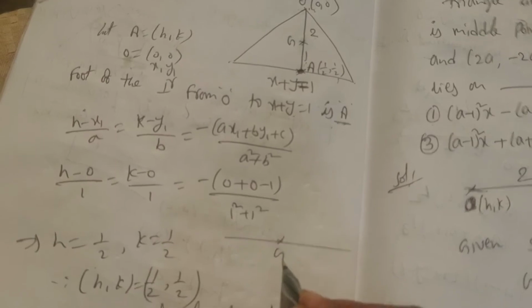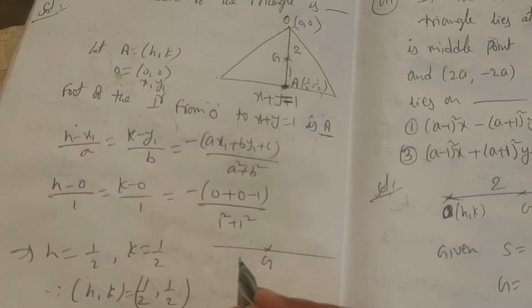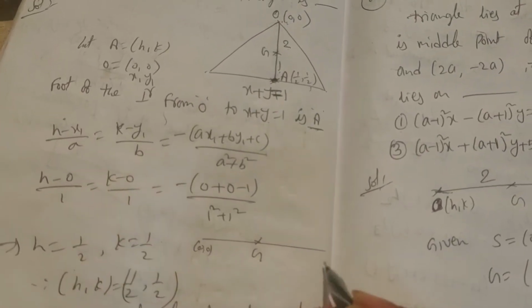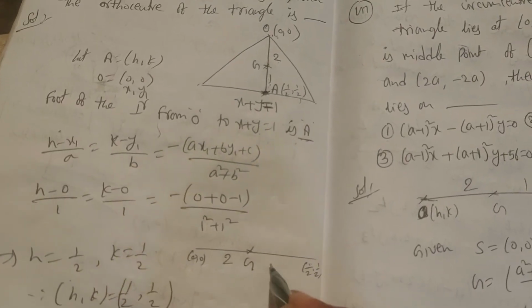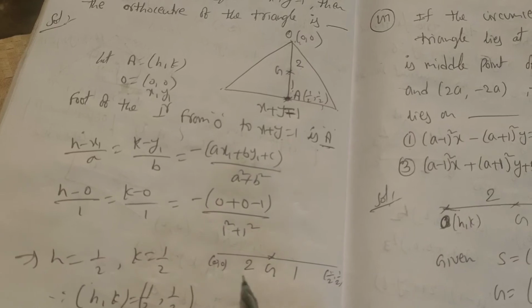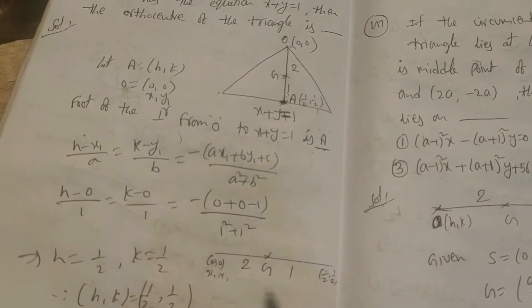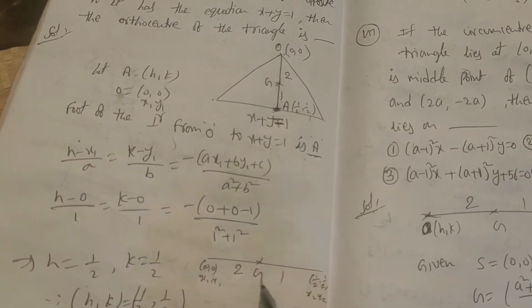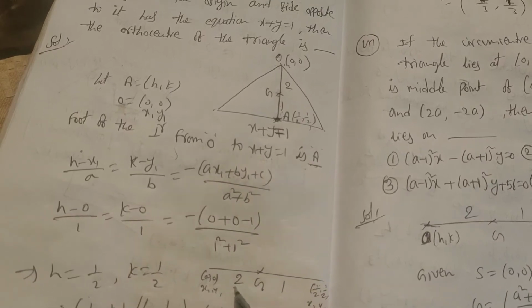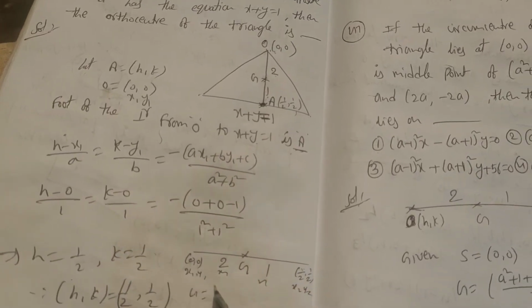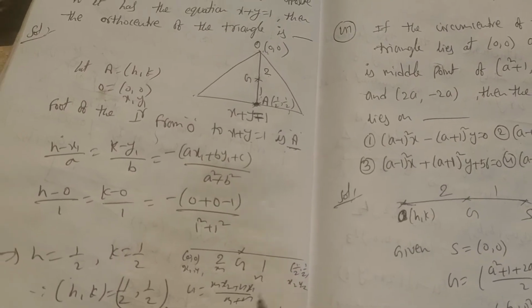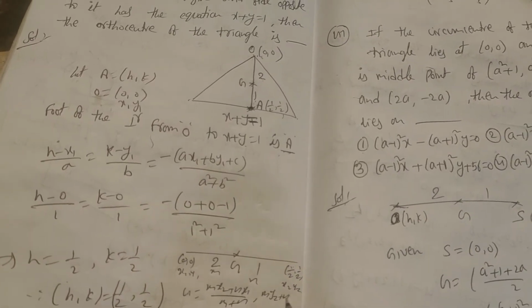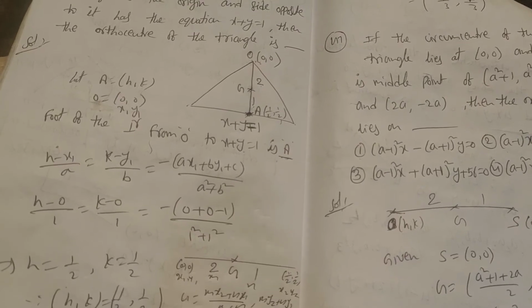Let us consider this is G. This is the origin (0, 0), this is (1/2, 1/2), divided in the ratio 2:1, with points (x1, y1) and (x2, y2). G is nothing but (mx2 + nx1)/(m + n), (my2 + ny1)/(m + n).